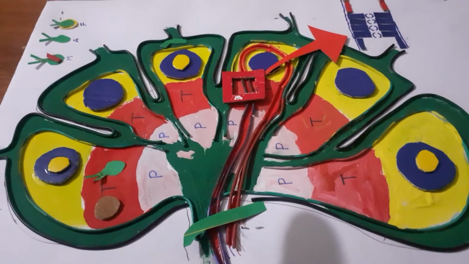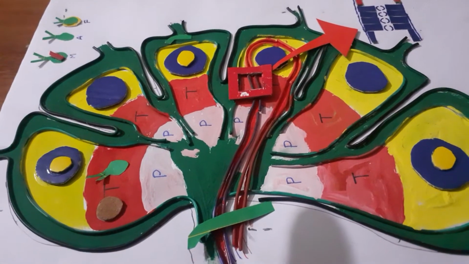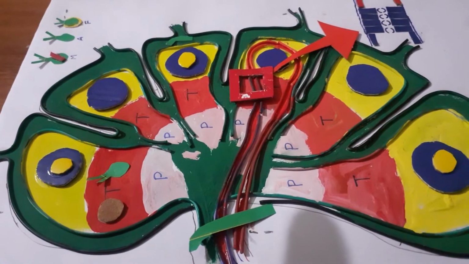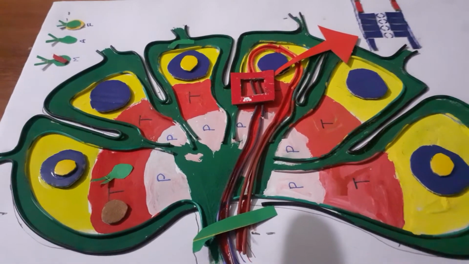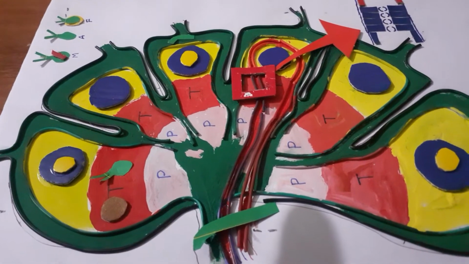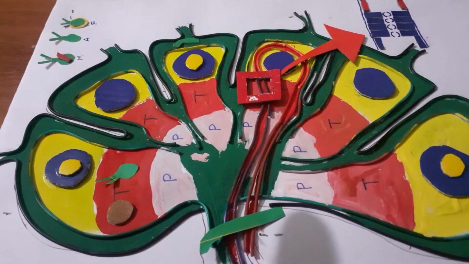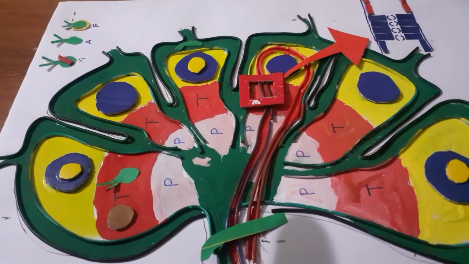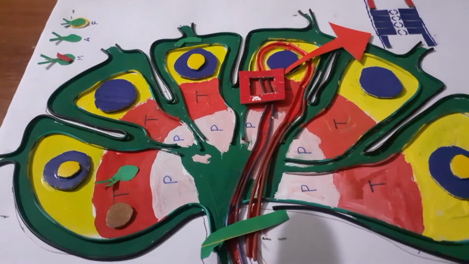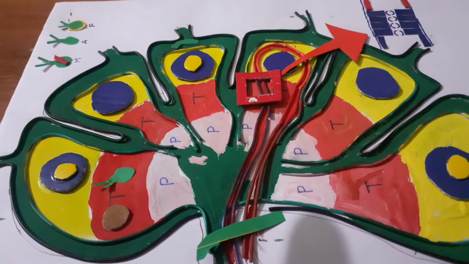When the arteriole or small artery enters an organ, at the cellular level in any tissue, it gives branches, that is the capillaries, which have a fenestrated wall.